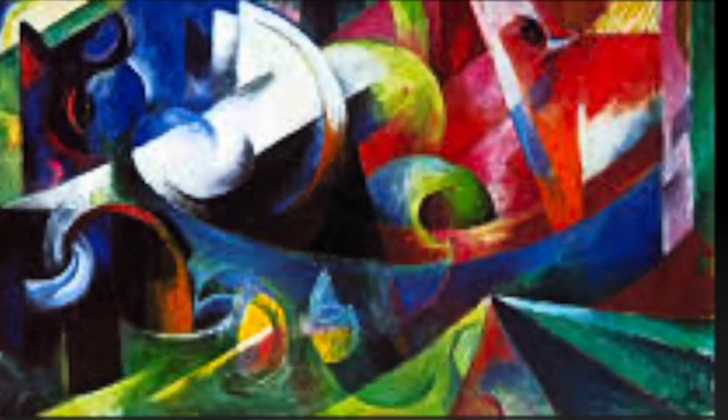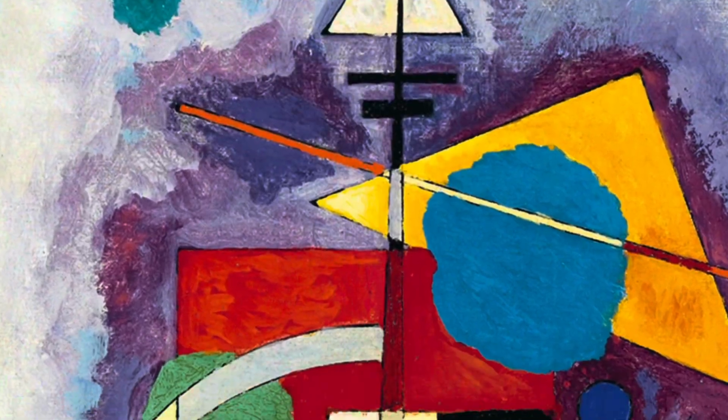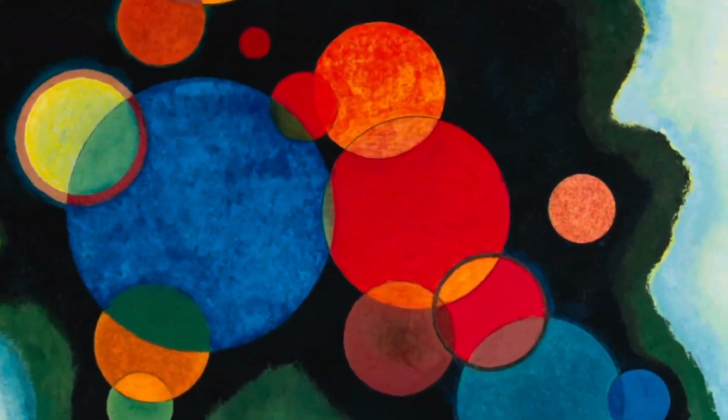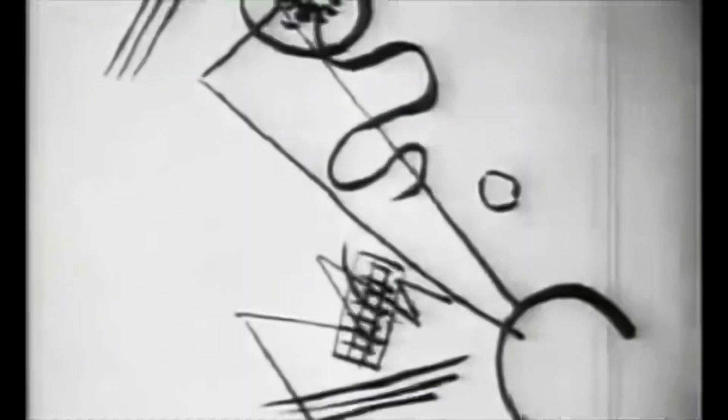In the last video, we learned about the Russian abstract artist Vasily Kandinsky. Kandinsky used line, shape, and color in his art rather than making it realistic. That's why he is known as one of the fathers of abstract art.